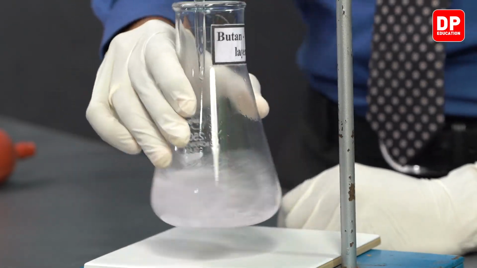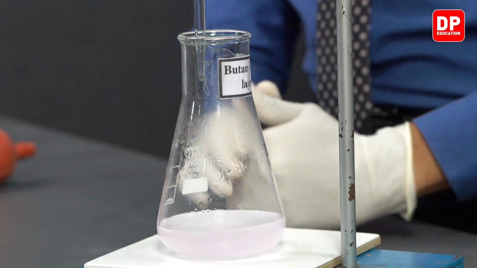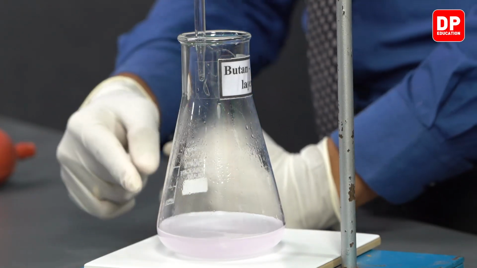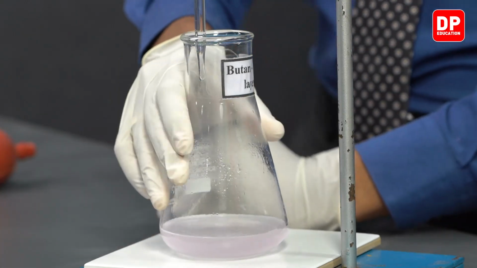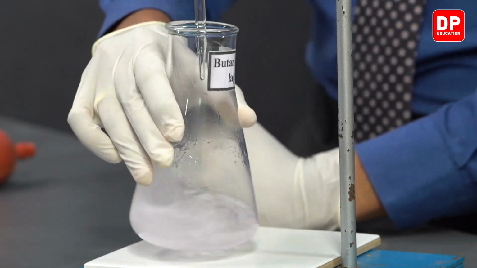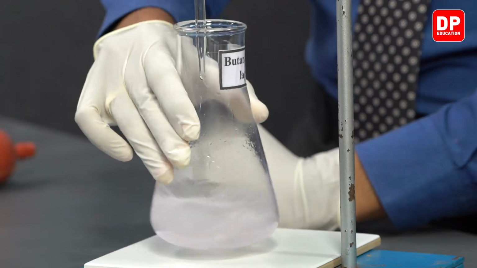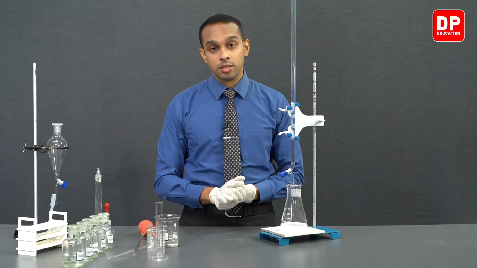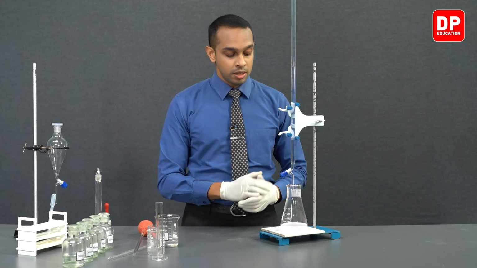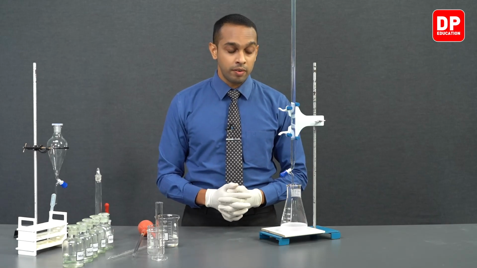As you can see, students, at this point we can observe a pink color in the mixture. We will allow it to stay there for a while. We'll mix it and see if the pink color changes. If the pink color remains, if it does not change to colorless, that indicates we have obtained our endpoint.